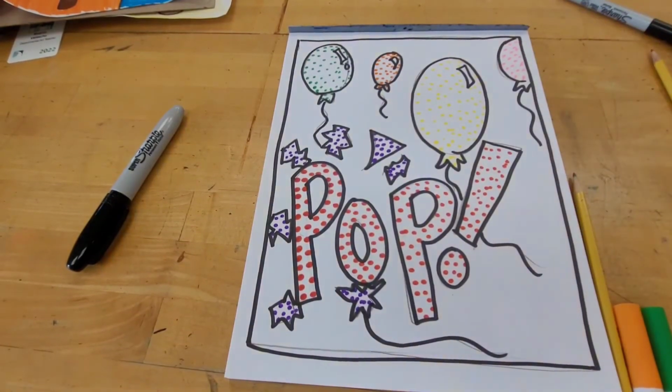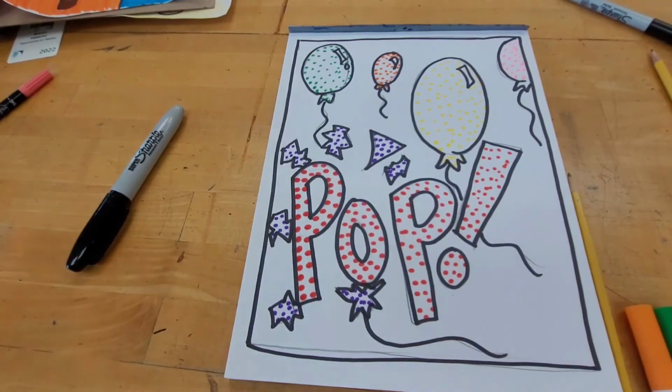Alright, so I'm going to go ahead and color my background. I'm just going to do blue crayon just so it's easier to fill up my space.